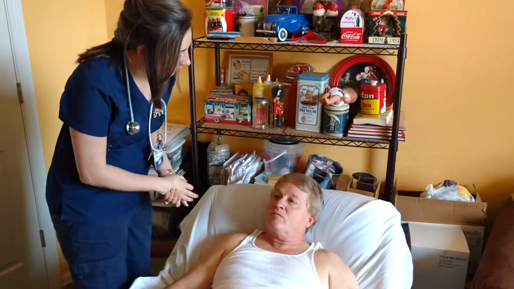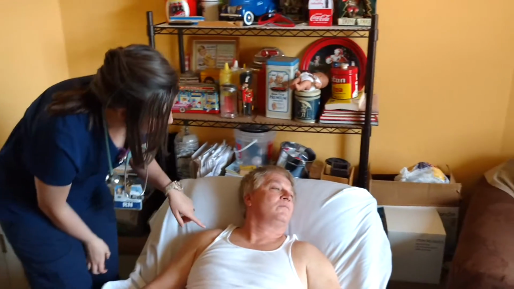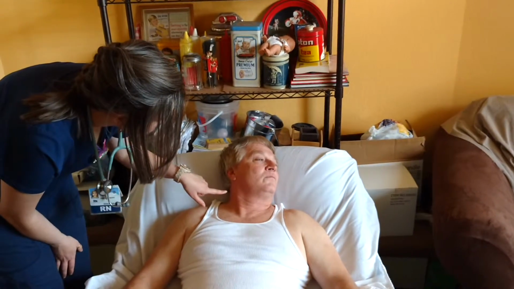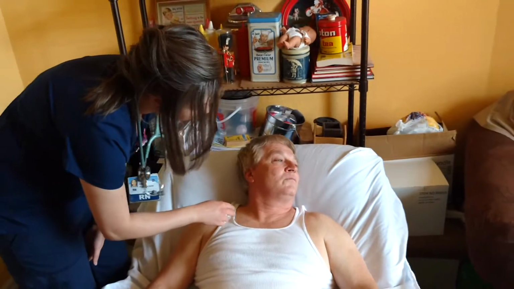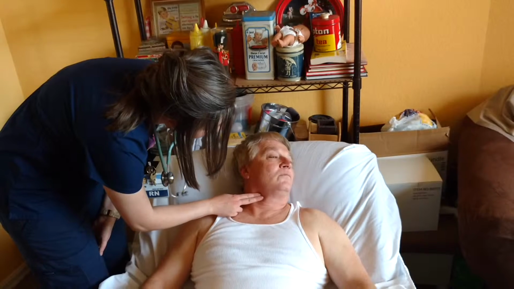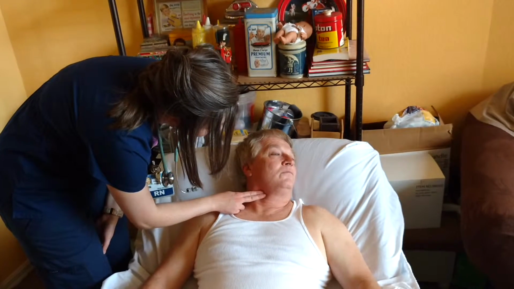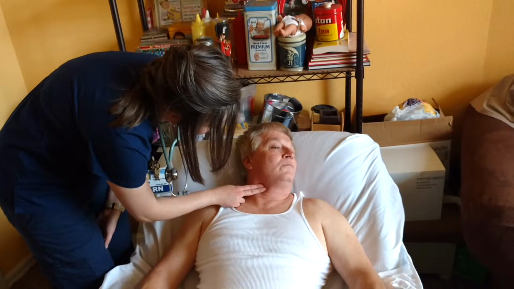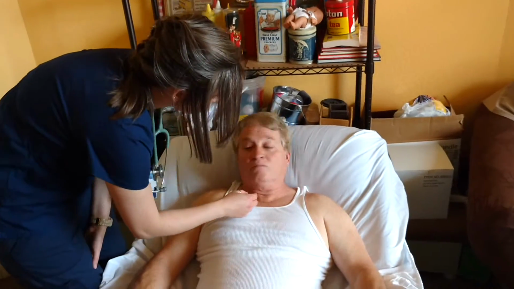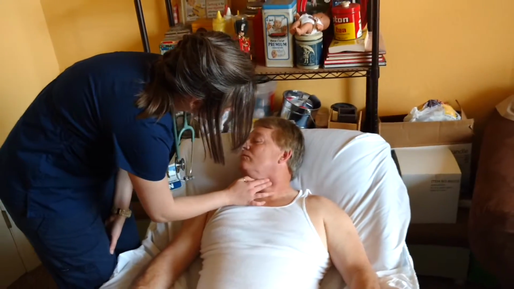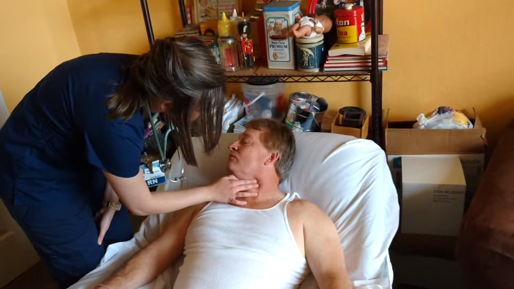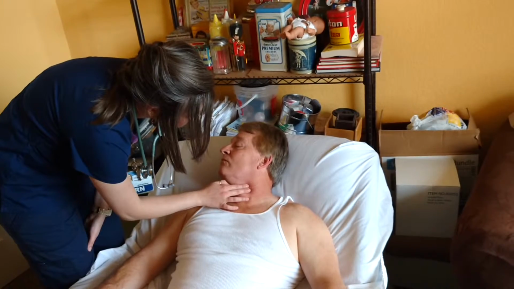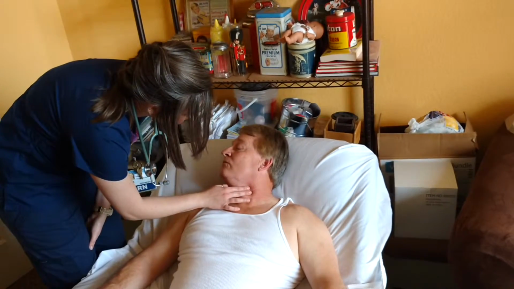If you could take a look to the left for me, please. Okay, and as you can see, you see the jugular vein, but there's no jugular venous distension noted. Next, I'm going to palpate your carotid artery. 2 plus expected amplitude, regular rate and rhythm, contours round and smooth. And to the right for me. 2 plus expected amplitude, regular rate and rhythm, contour is round and smooth.